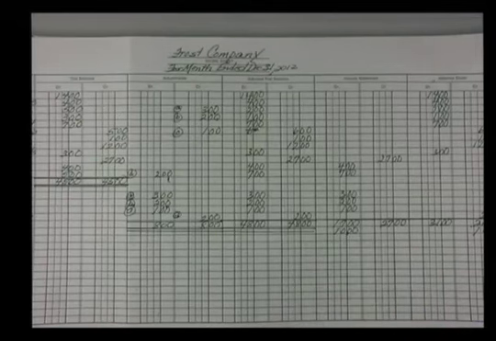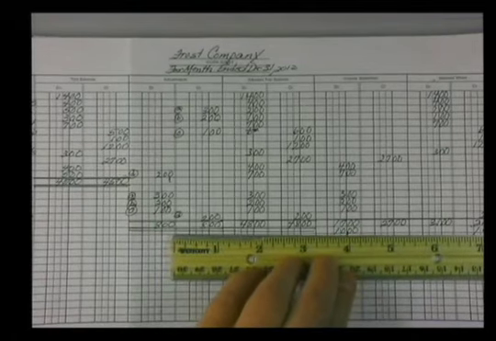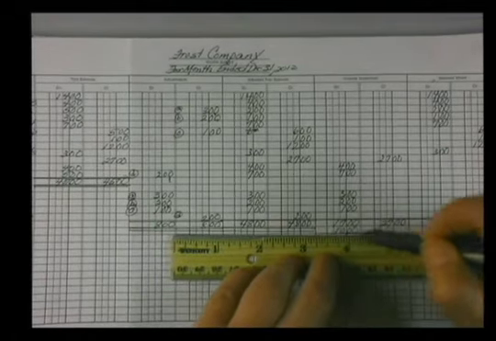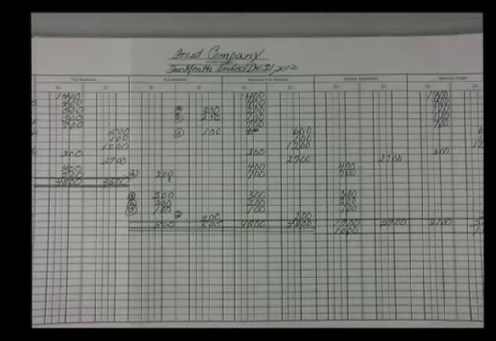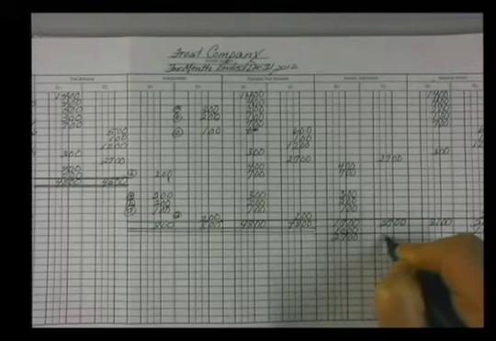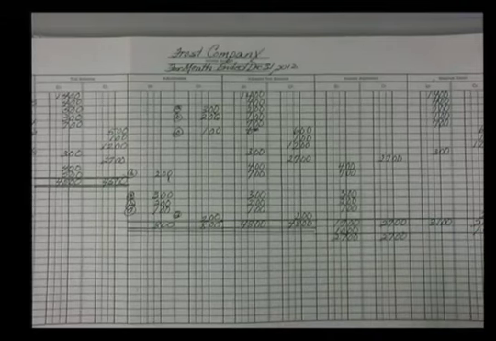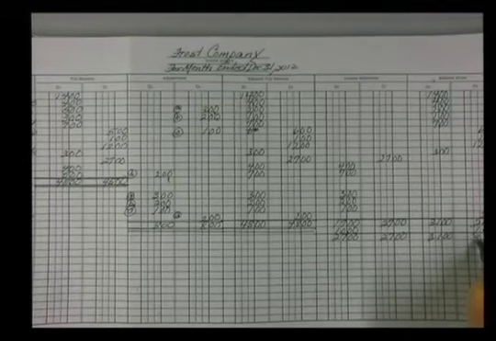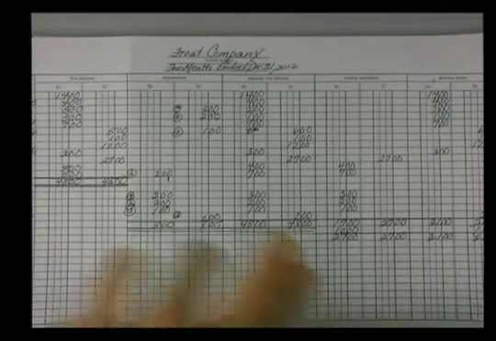The net income is always added to capital. Capital has a credit balance, so it will be added on the credit side. I will then draw a single ruled line to show an operation is going to be done. Here I'm adding. Now the income statement balances. And now the balance sheet balances.